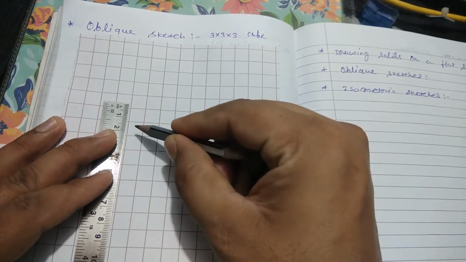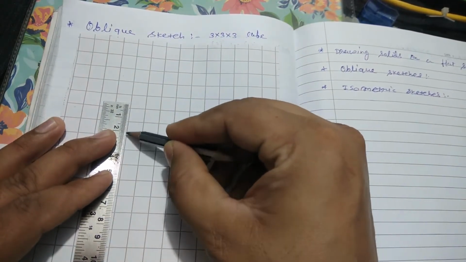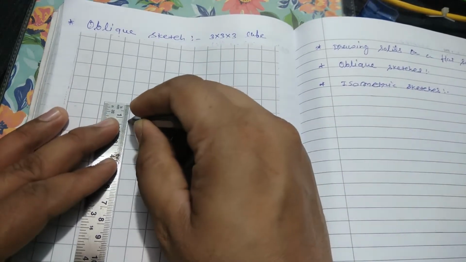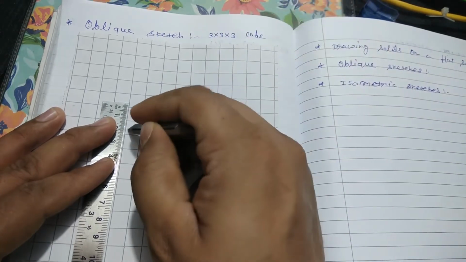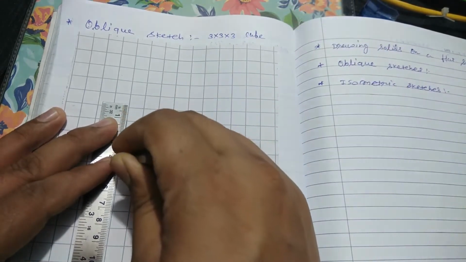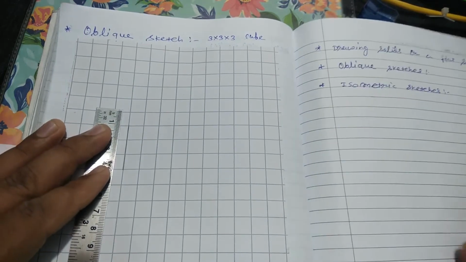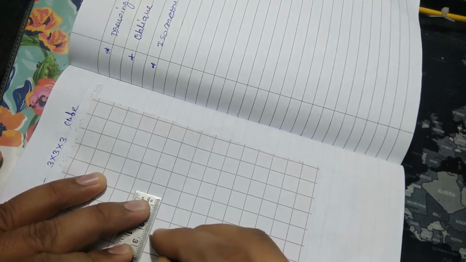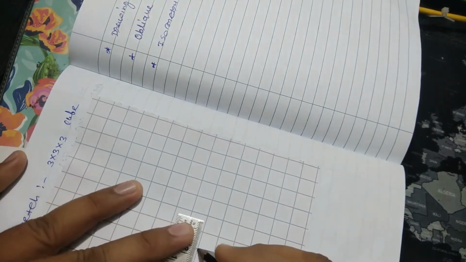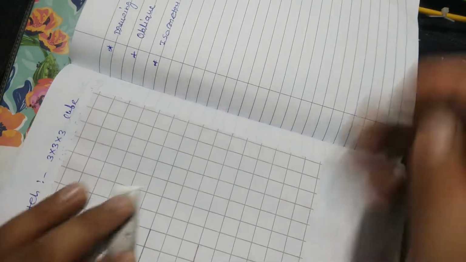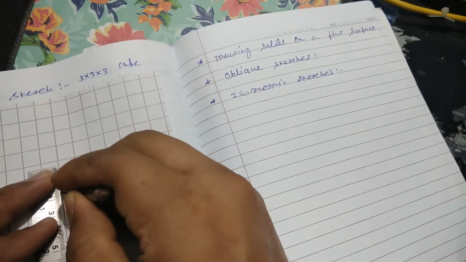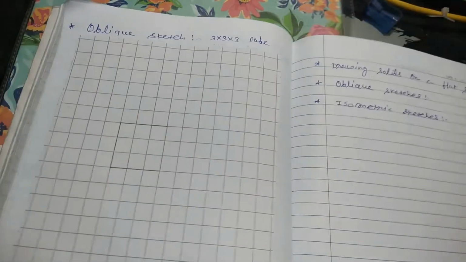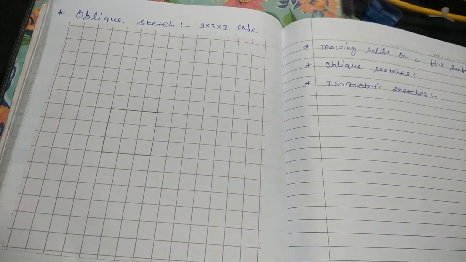Now here we will take one line segment of this small square as 1 unit. So as we have to draw a 3 by 3 by 3 cube, we will draw a 3 unit square. That means a square having a side length of 3 units. Okay, so done. So this front face we have drawn.